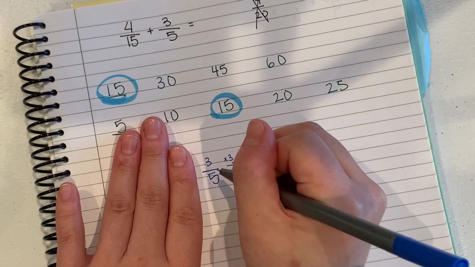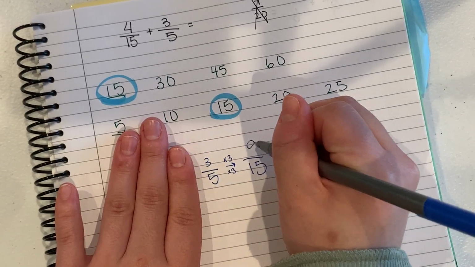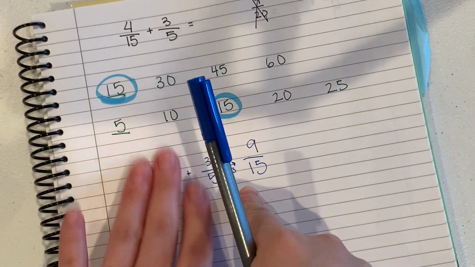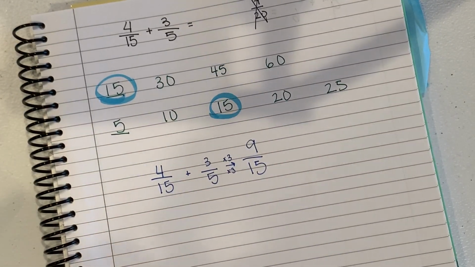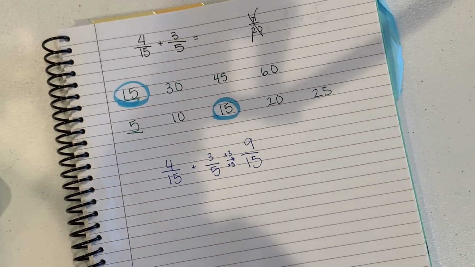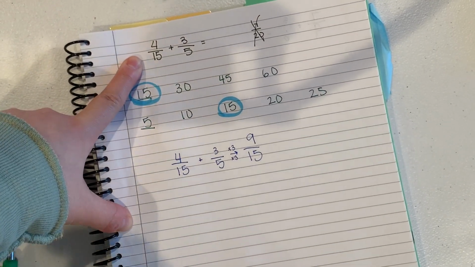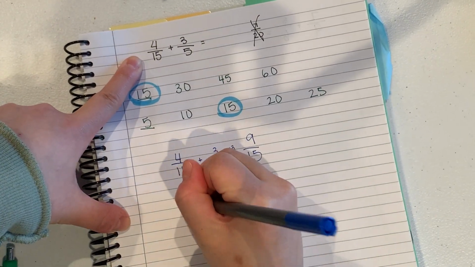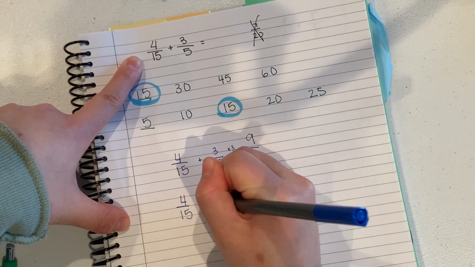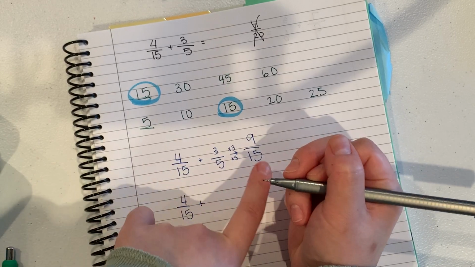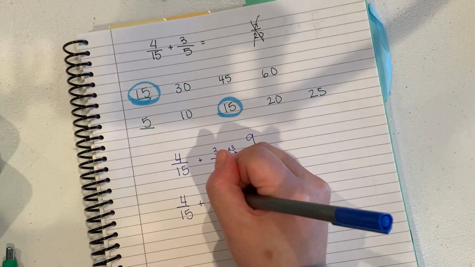So now when I multiply 3 times 3, that equals 9. So I have my equivalent fraction of 9/15. Now what I can do is rewrite my equation from the beginning to have the same denominator. 4/15 plus, I'm not going to write 3/5, we found that equivalent fraction of 9/15.